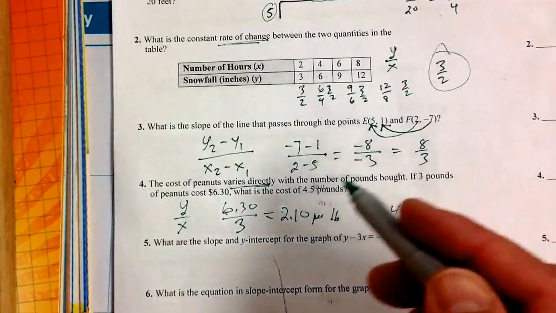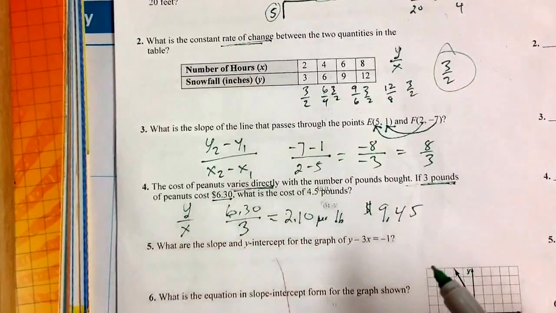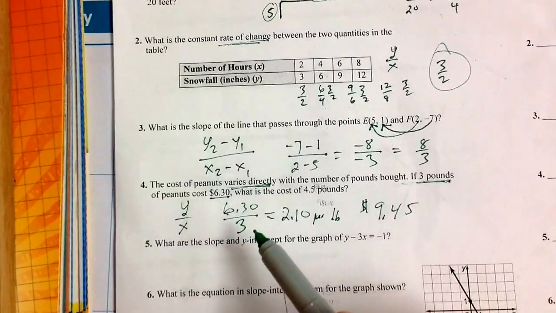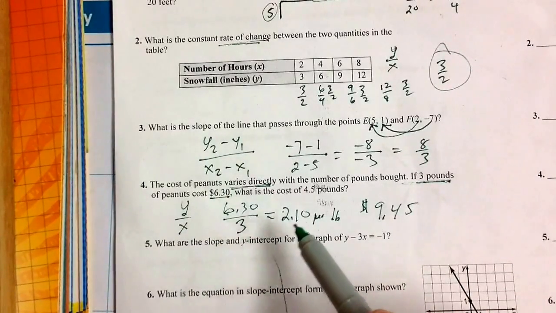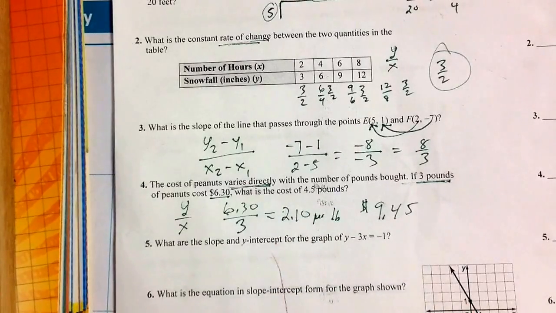Okay, so the key here is to use the given information, the 3 pounds for $6.30. Remember, we're looking for cost per pound, so per means divide. So pounds are on the bottom. We make that division, get our cost per pound, and then we can multiply that by our new number. All right?